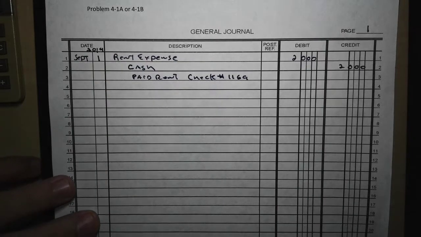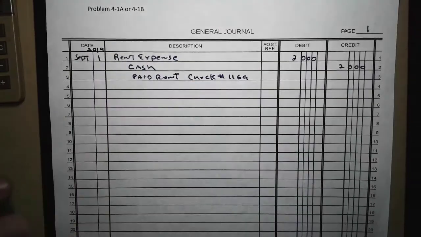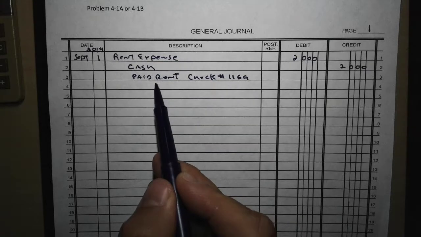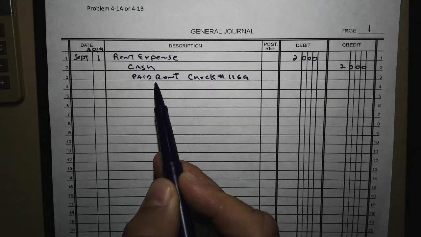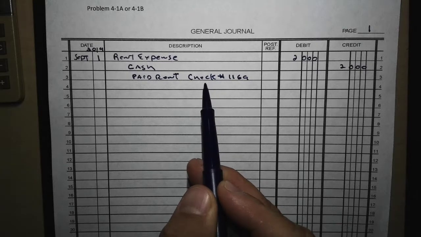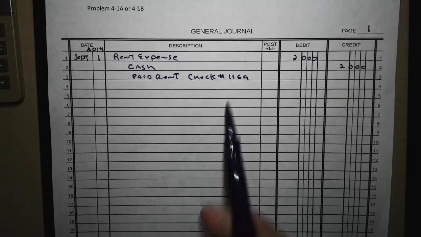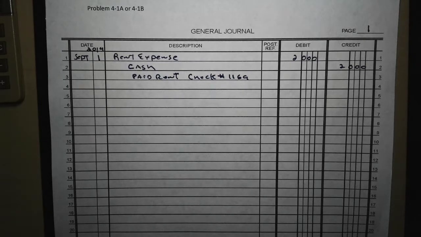So again, it's just a very simple summary. If I ever look back at this and saw rent expense and cash used, I would know what was happening. But just to be sure what actually happened, we paid the rent for September, and check number 1169 is the document that I hold that proves that this transaction actually happened.